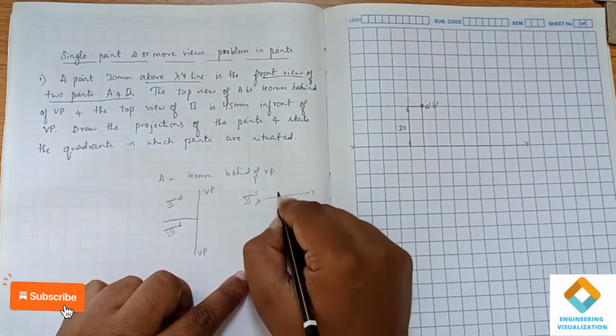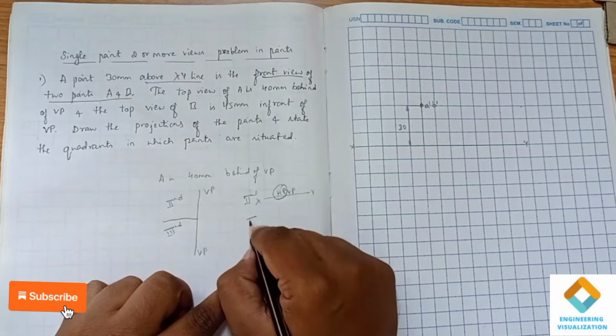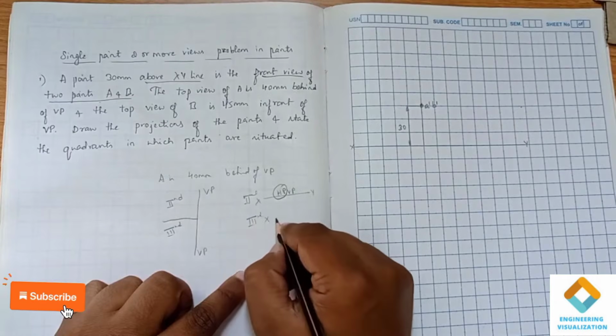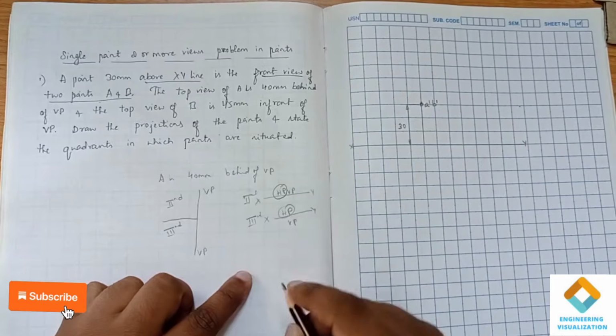In the second and third quadrants, the HP lies above the XY line.